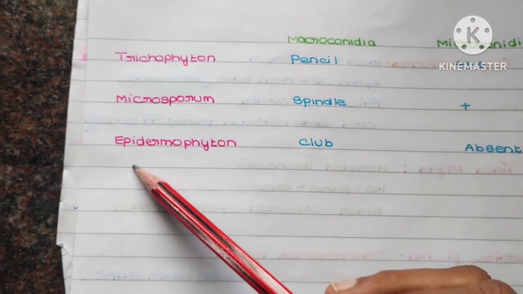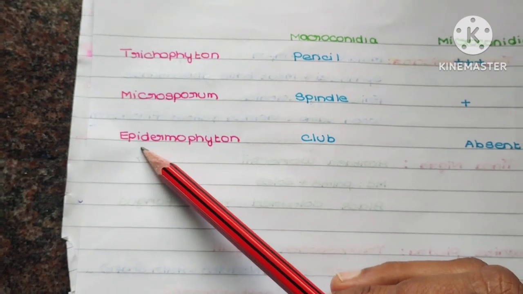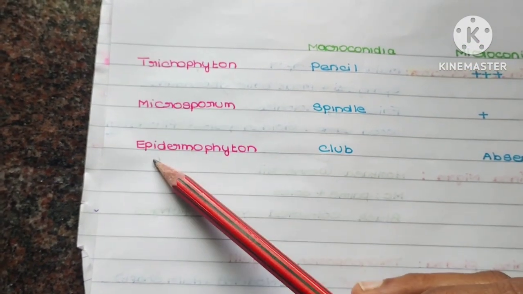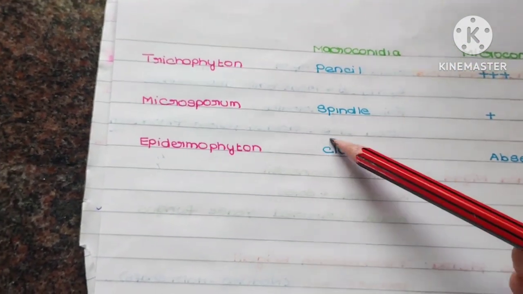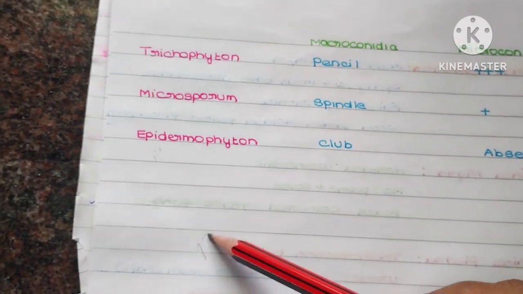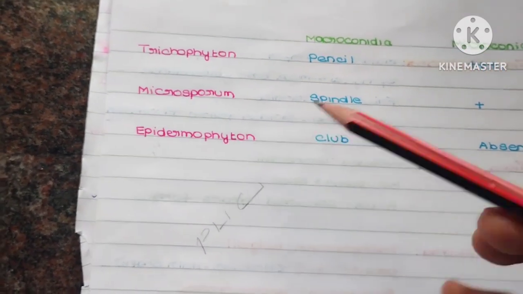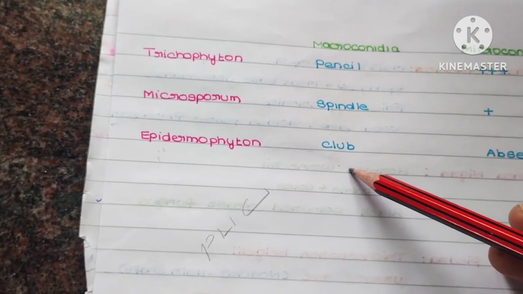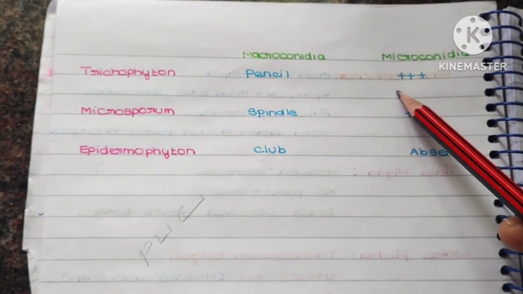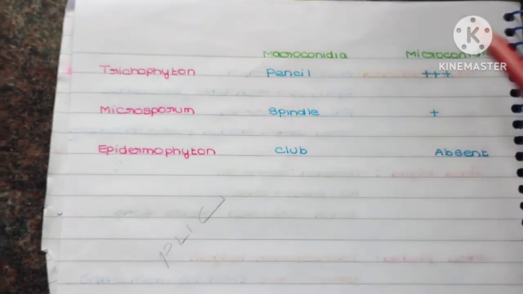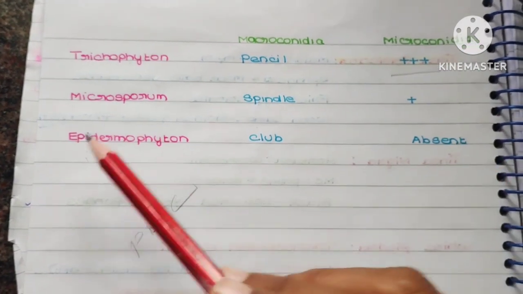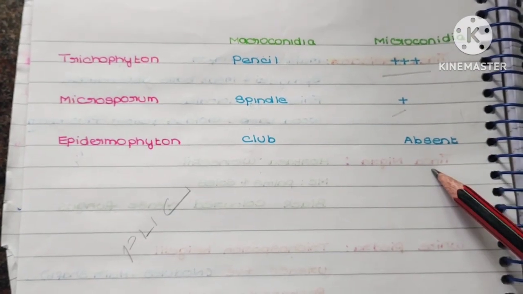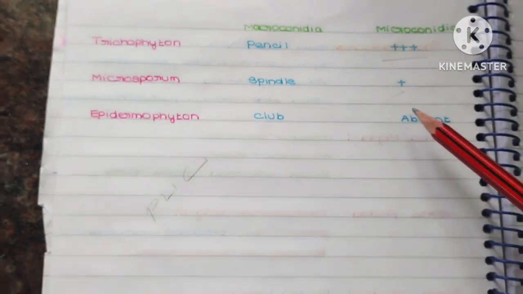Trichophyton, Microsporum and Epidermophyton, you can remember like TME. And just remember PSC, P for pencil, S for spindle, C for club shaped macroconidia. As for microconidia, tricho means many, so there are abundant microconidia, whereas micro means less, so there are few microconidia, whereas in Epidermophyton they are absent.